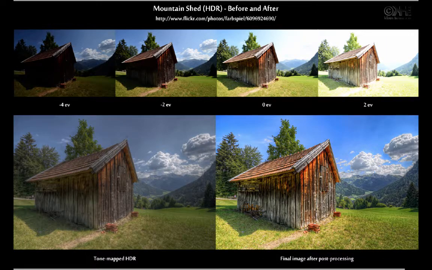So here's another outdoor shot. This time there's 4 exposures, not 3. And you have a very bright sky compared to a very dark sort of shadow on the side of the little hut. And in the HDR processed image, you can see that there's detail in that shadow region and detail in the sky.